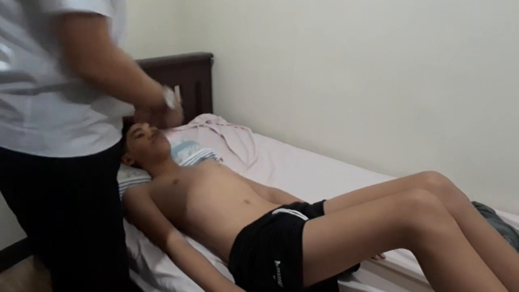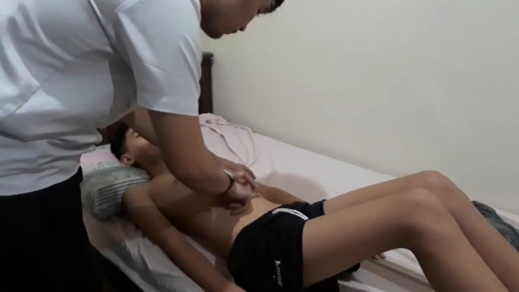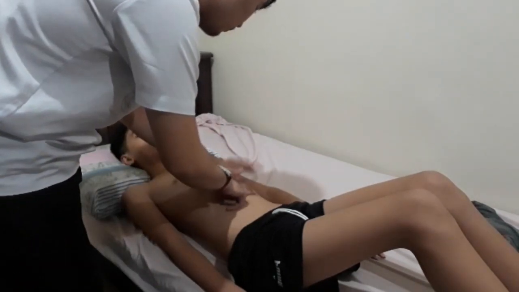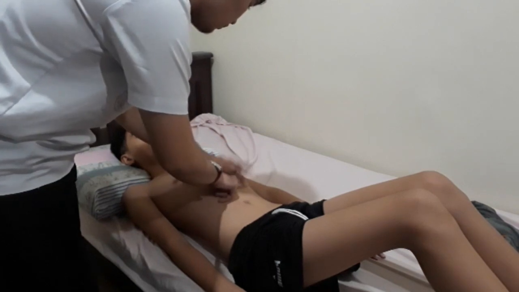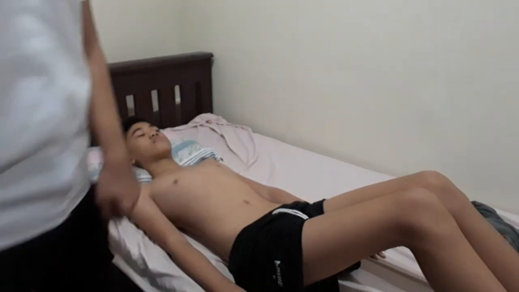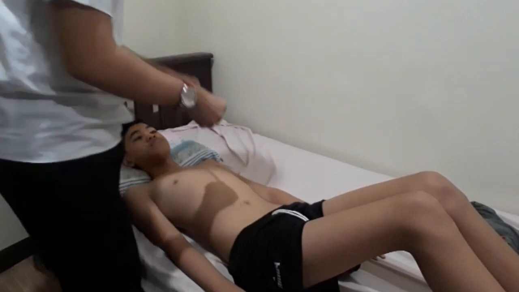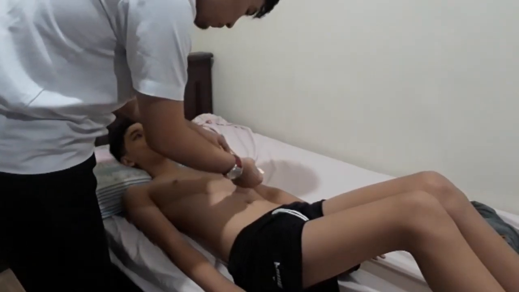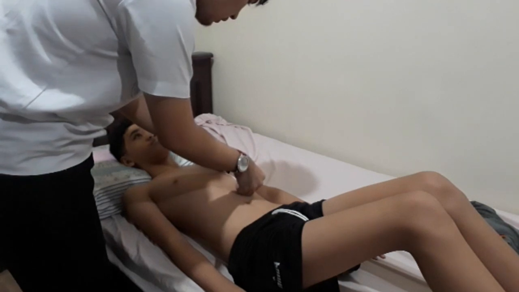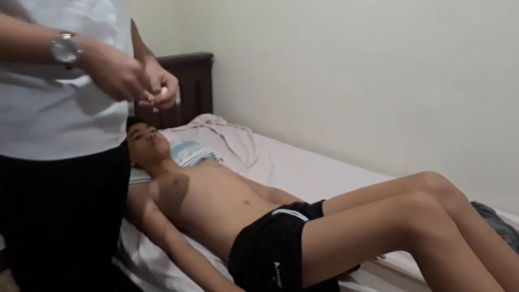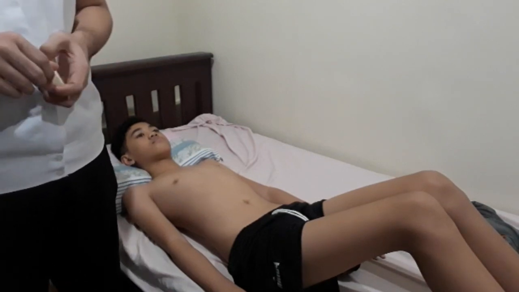Okay, so this is the upper border. So we'll now look for the lower border. Okay, we have found the lower border. Now we're going to measure the area, from the lower border to the upper border. So that is 6 centimeters. There is no enlargement as 6 centimeters is a normal measurement for the liver border.